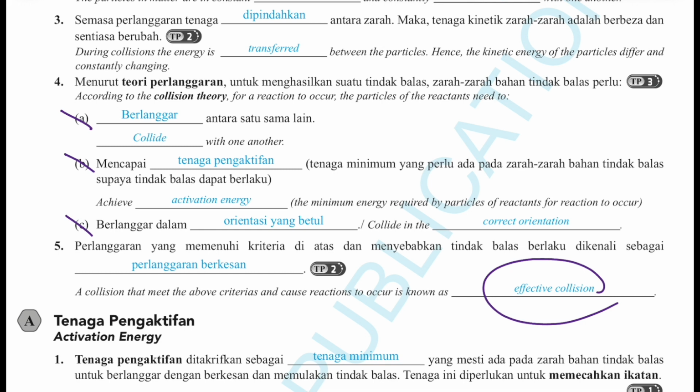Jadi, ini benda baru ya. Collision theory. Apa collision theory kata? Dia kata particles of reactant need to collide with one another. Okay, partikel dalam reaktan itu, untuk tindak balas berlaku, for a reaction to occur, the particles of reactant needs to collide with one another. Okay, saya ulang balik. Untuk reaction berlaku, dia mesti memenuhi 3 syarat ni.